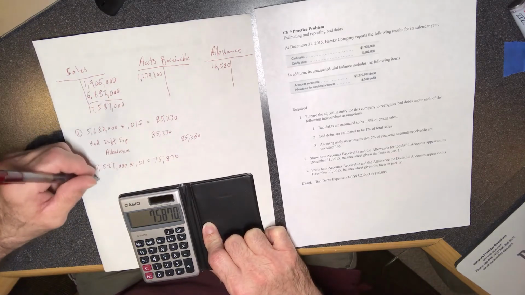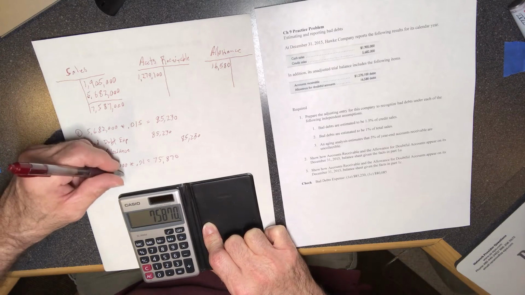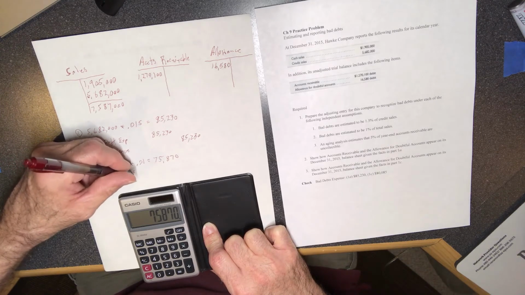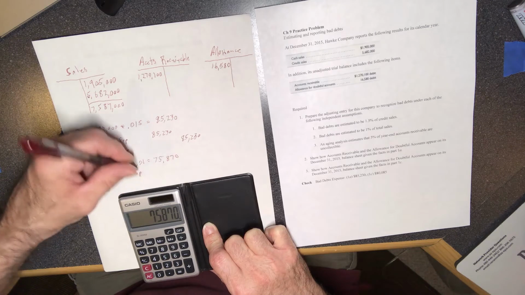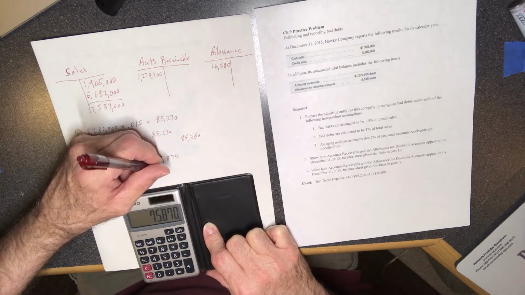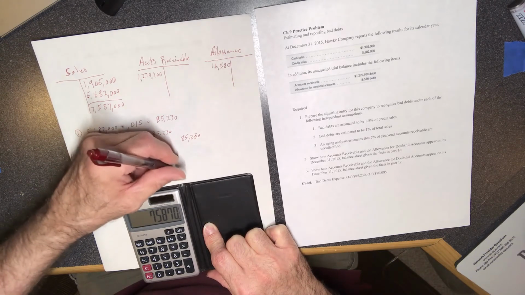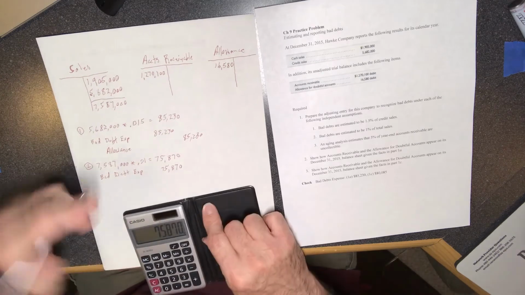So my journal entry is going to be, again, debit bad debt expense for $75,870. Credit the allowance account.